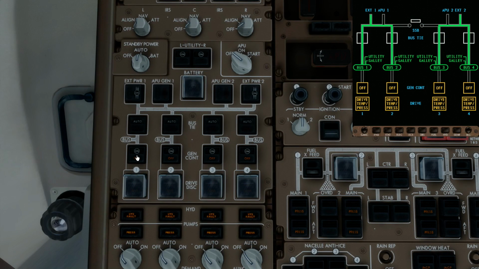The gen control switches in the on position allow the breaker to close automatically once the voltage is acceptable. Currently the engine gens aren't producing any power, but when we fire up the engines and power is being produced by the IDGs, the breakers will automatically close and switch over from our APU buses. A bus tie switch connects each bus to that synchronous bus we talked about earlier. They'll automatically open or close when in the auto position.